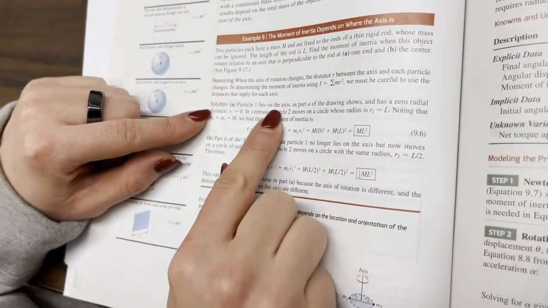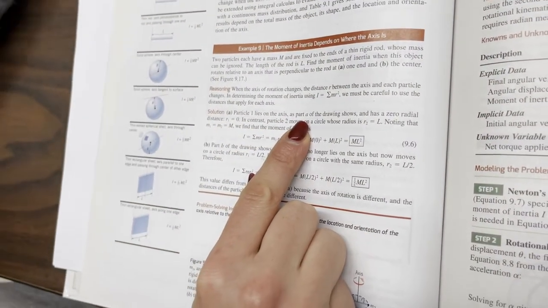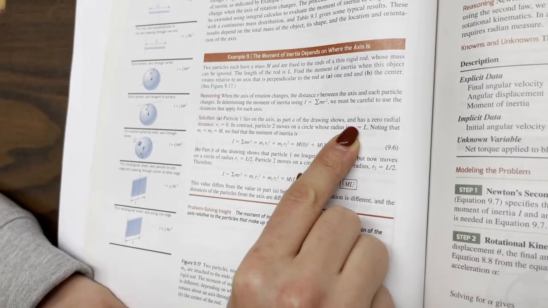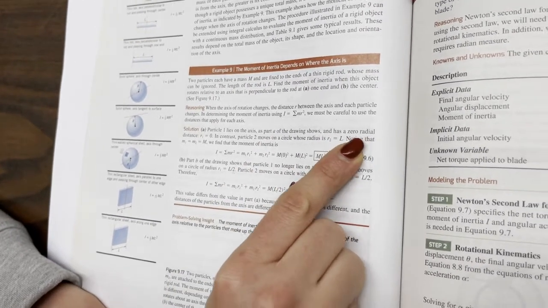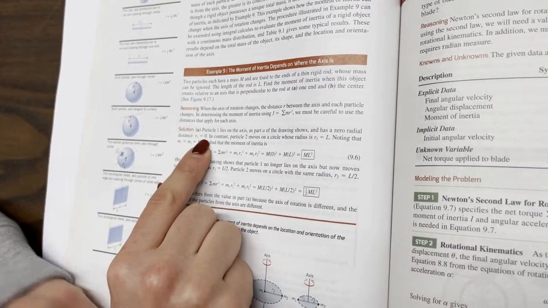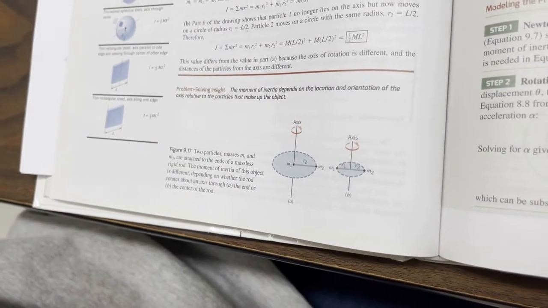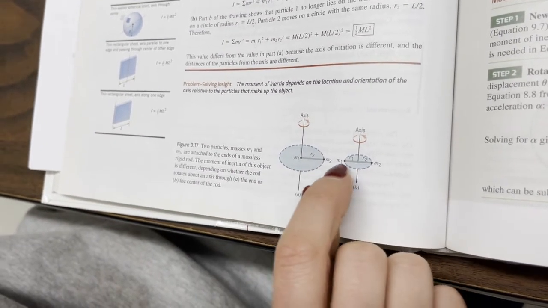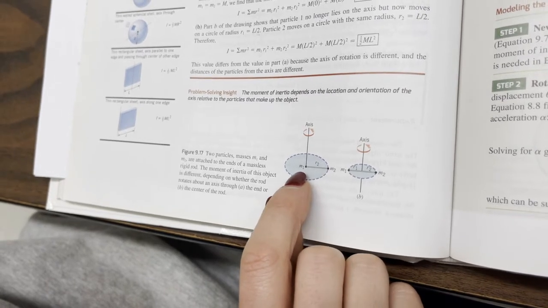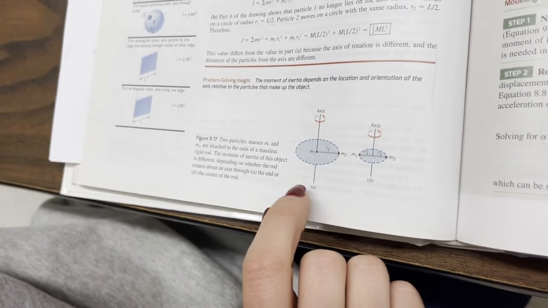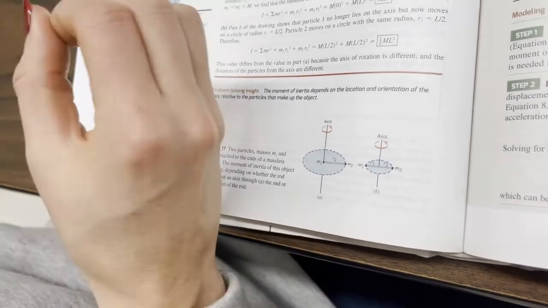Solution: particle one lies on the axis, as part A of the drawing shows, and has zero radial distance, r1 equals 0. That just means it's right there. Here's a drawing down here. R1 equals 0, and r2 is going to be equal to L. R1 is 0 because the distance to the mass is at the axis.